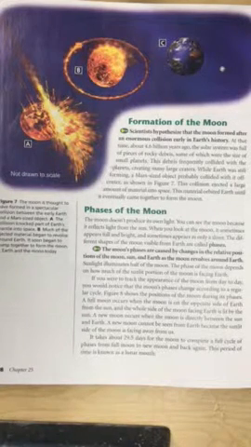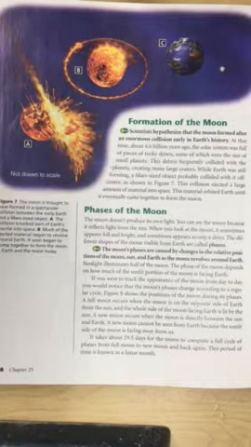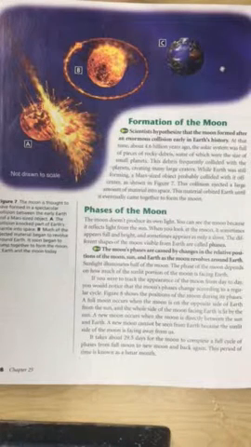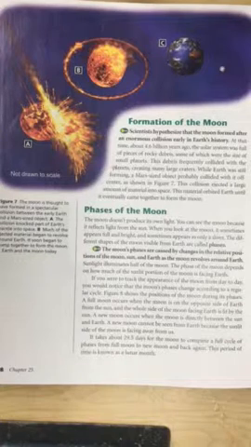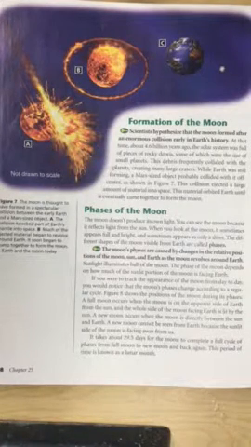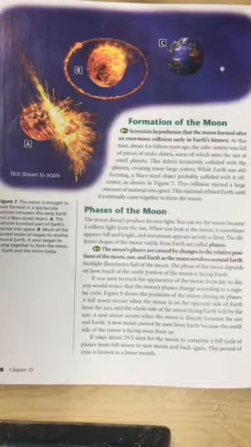A full moon occurs when the moon is on the opposite side of Earth from the sun, and the whole side of the moon facing Earth is lit by the sun. A new moon occurs when the moon is directly between the sun and Earth. A new moon cannot be seen from Earth because the sunlit side of the moon is facing away from us.